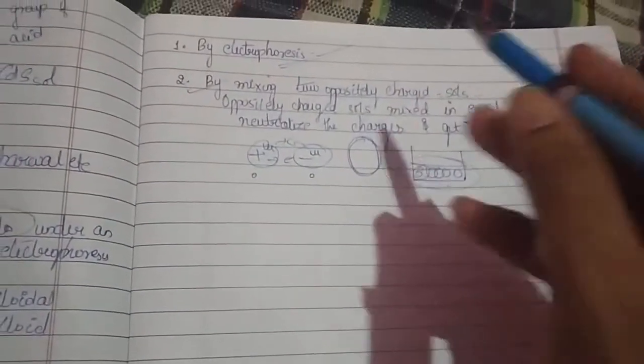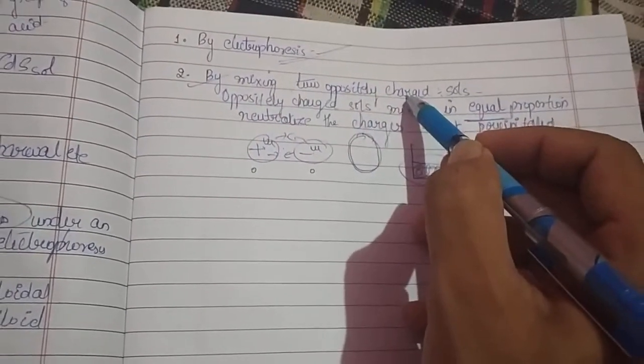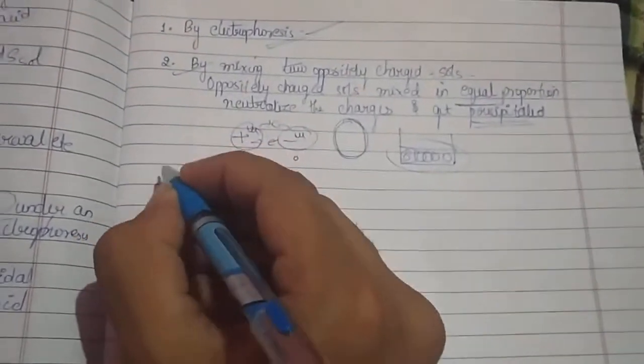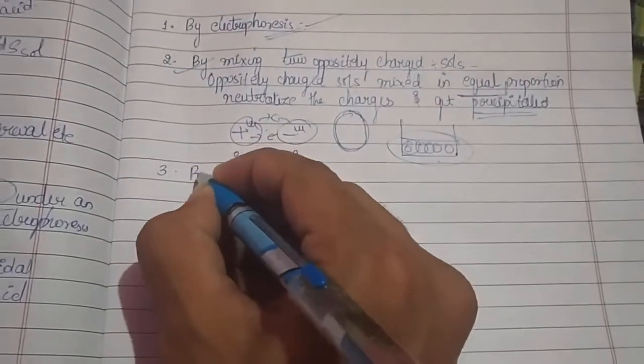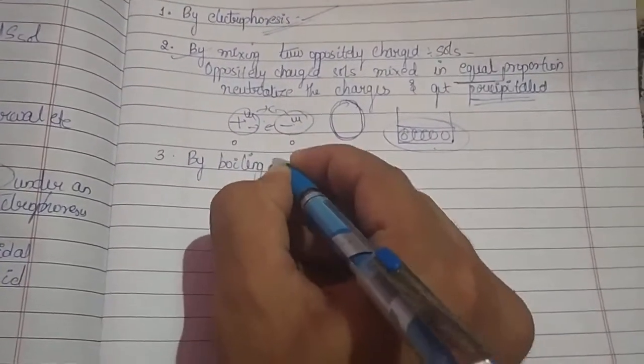So this is what we are doing when two oppositely charged salts are mixed in an equal proportion. Next important method is called by boiling. Very much important. By boiling.